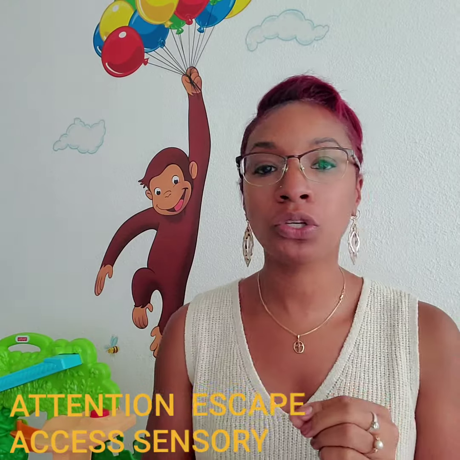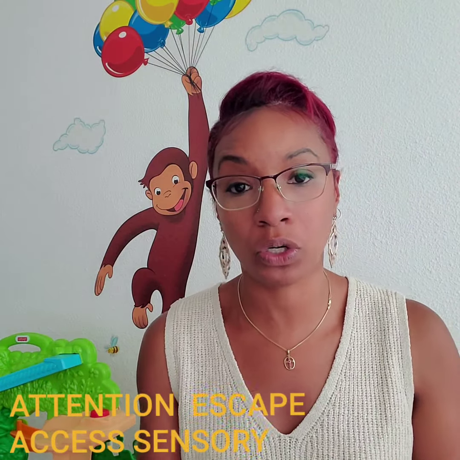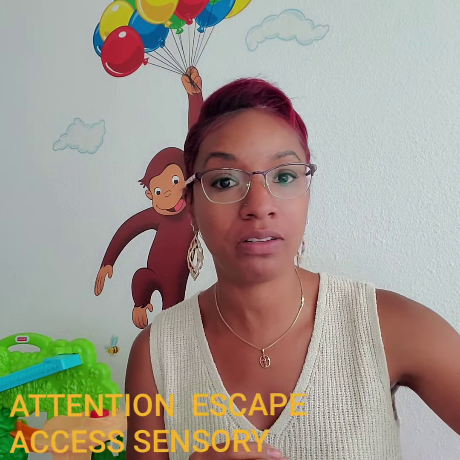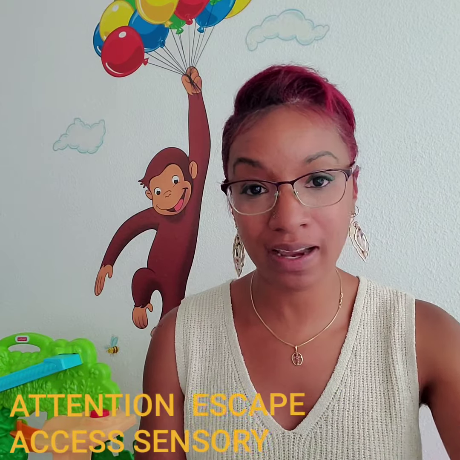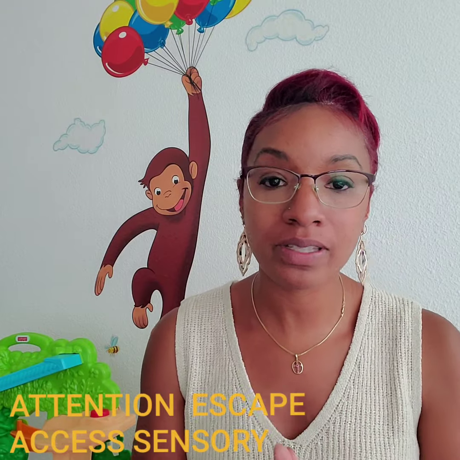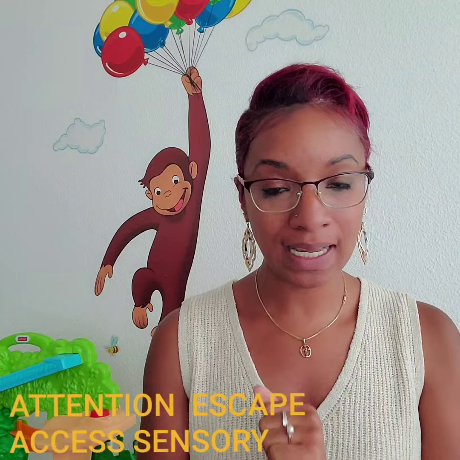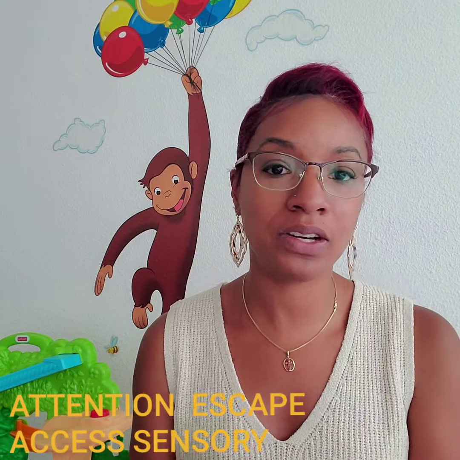One is because usually with an automatic maintained behavior, we somehow attend to it. That's how we know that it's occurring. And depending on how we attend to it, if we're perceiving that this child needs to communicate with us, we may give them communication options, which is kind of options for access. Now, one of the telltale signs of a sensory or automatic reinforced behavior is that generally it does not discriminate in different settings.